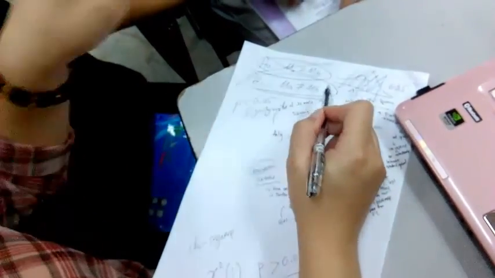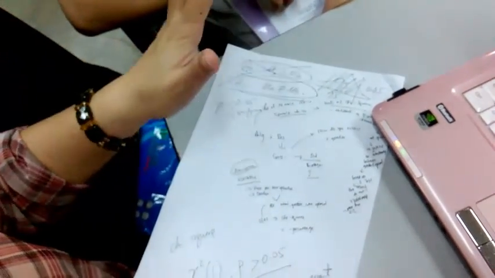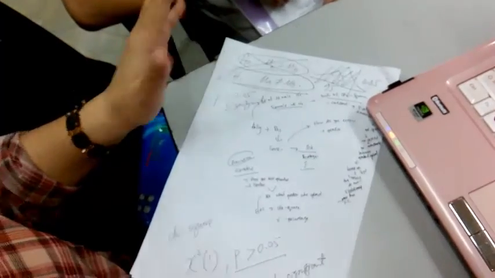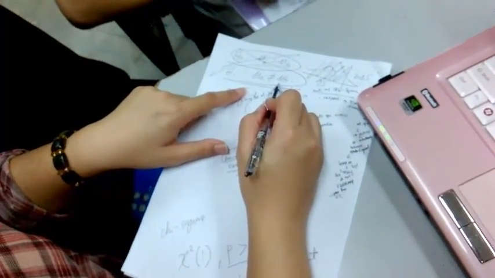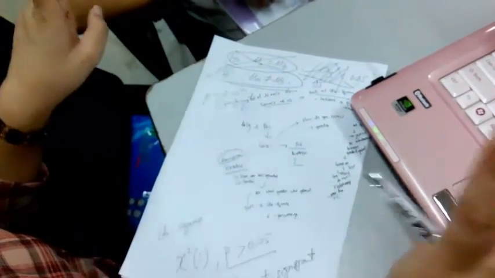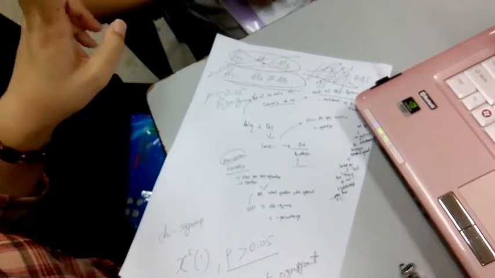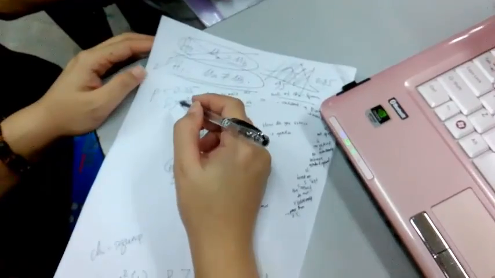For example, in your hypothesis, there is a difference between gender in experience of uploading video. So now we want to test. Is there really a difference? Is there really a relationship? We want to test, right? So we use the chi-square test. If these are nominal, we use chi-square. If this is interval, you have to use correlation.